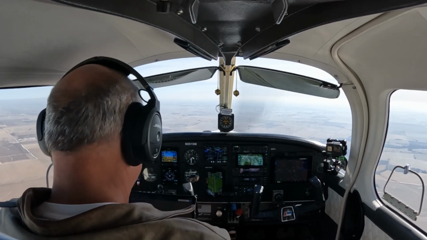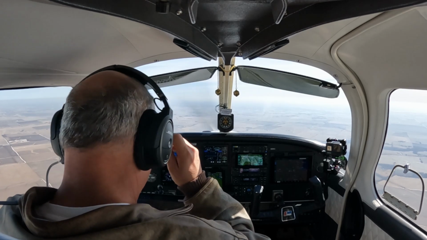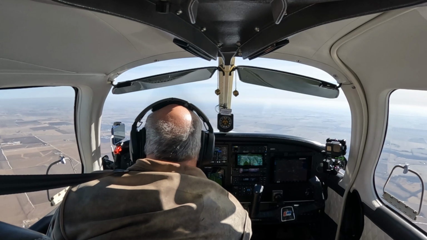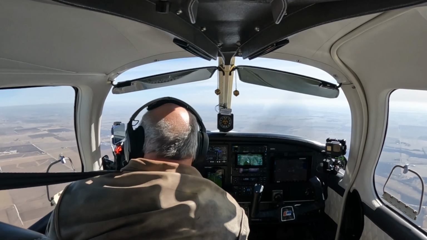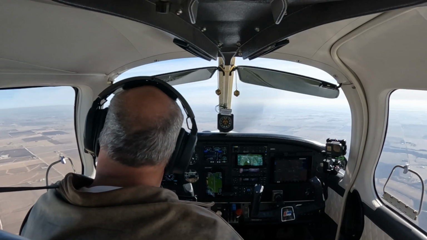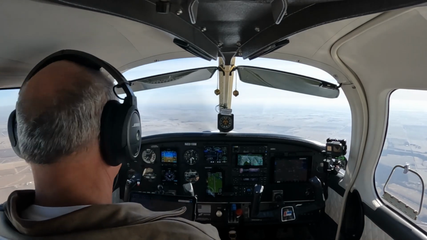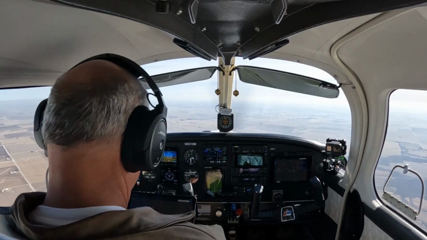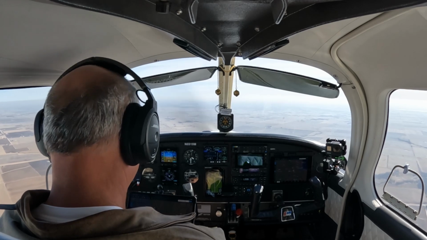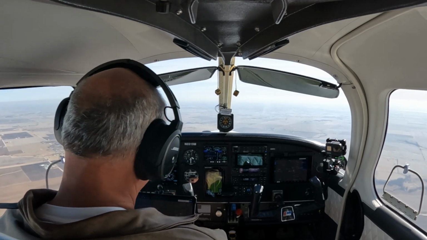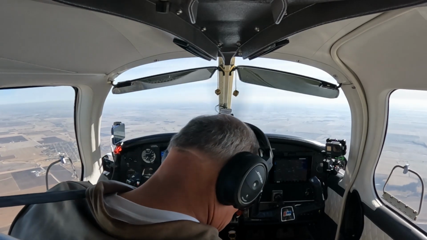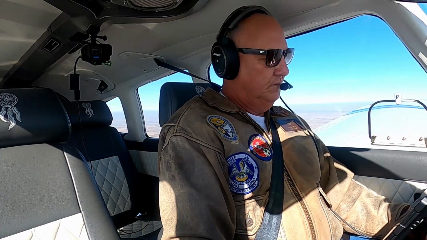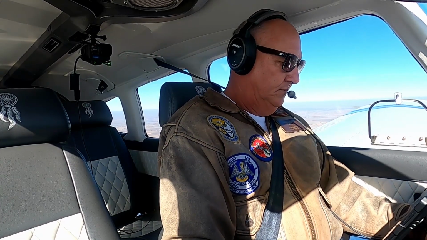Cessna 56 Papa, Quad City approach, say altitude and intentions. Coming into Quad City, landing at 13, full stop, and I want to fly at 4,500, please. Cessna 56 Papa, roger, squawk 4531. Squawk 4531, 56 Papa. Cessna 56 Papa, radar contact 5 miles northwest of Kewanee Airport, Quad City altimeter 29.92. And you said you wanted to land 13, correct? Yes, please, 56 Papa. Cessna 56 Papa, roger, you can expect that.